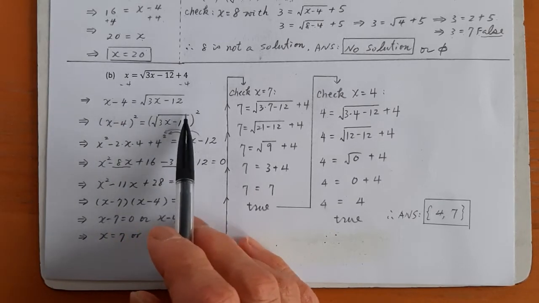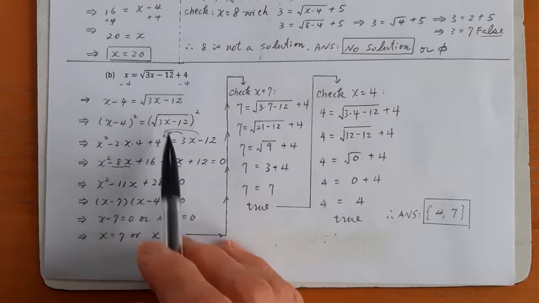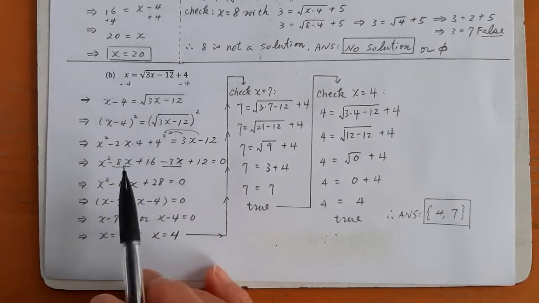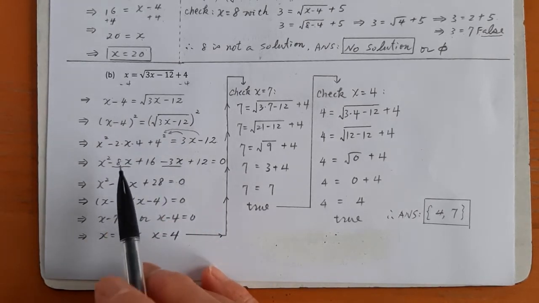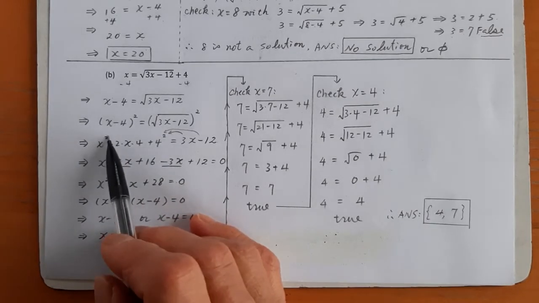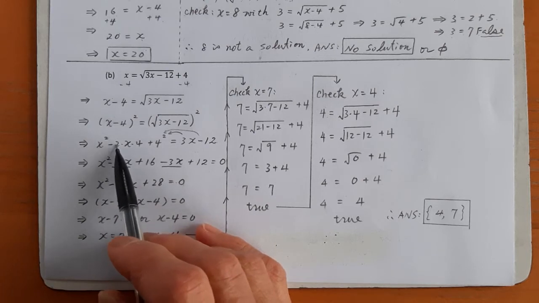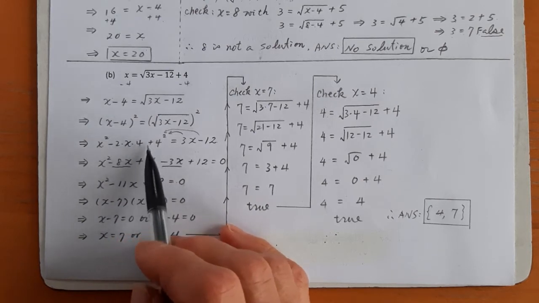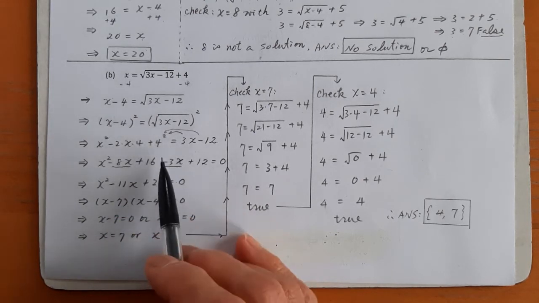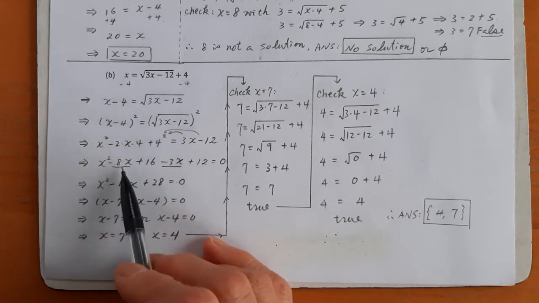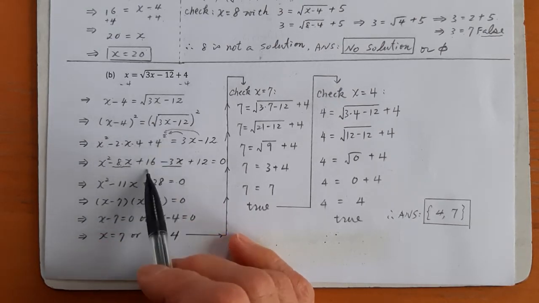So this square cancel each other, get 3x minus 12. X minus 4 squared. Use the completing square formula. You got first term square x squared minus 2 times first term times second term. 2 times x times 4. Add second term square, 4 square. So simplify it. X squared minus 2 times 4 is 8x plus 4 squared is 16.